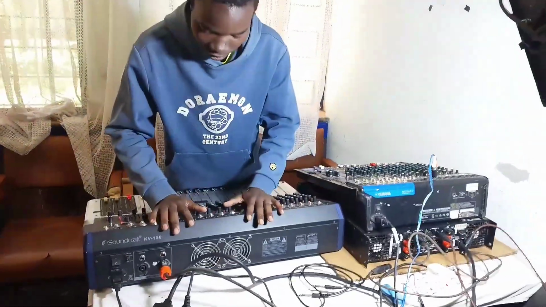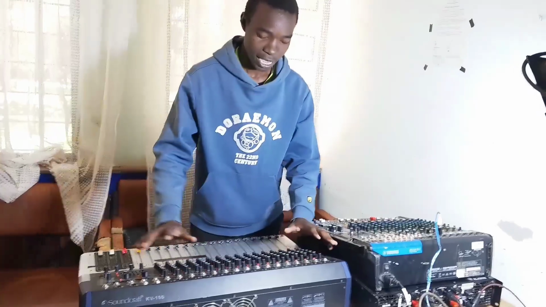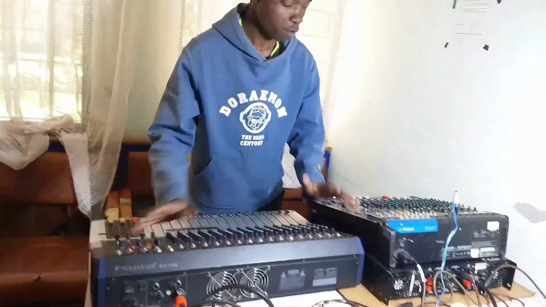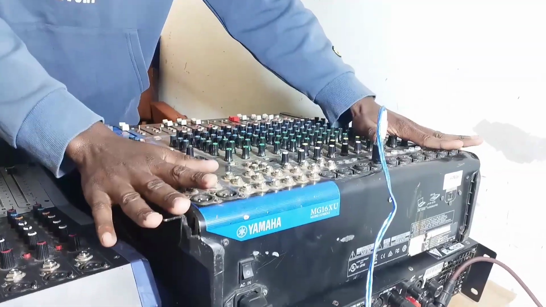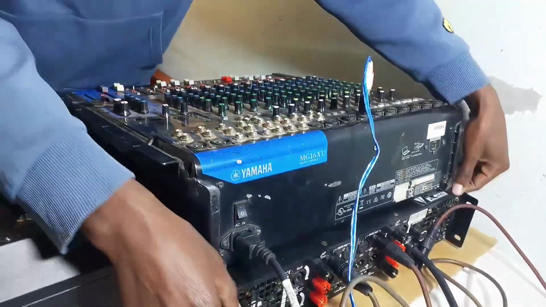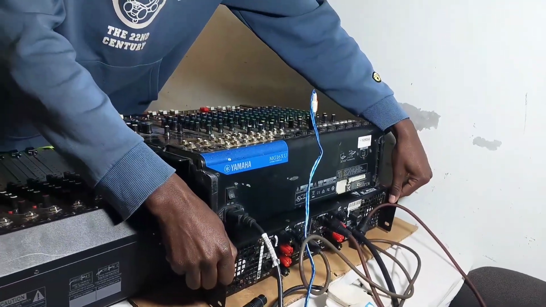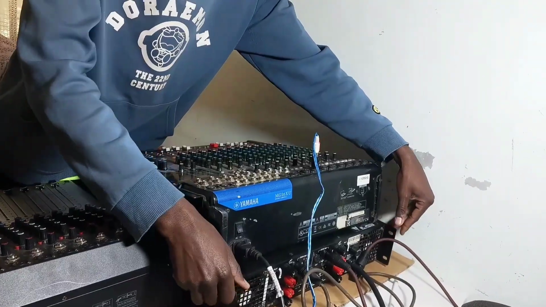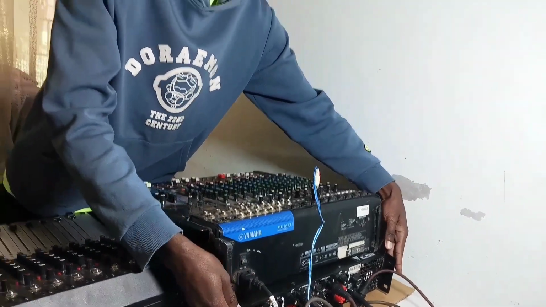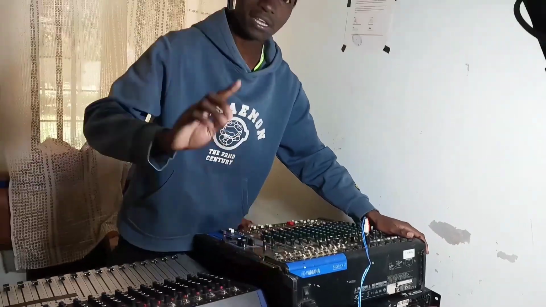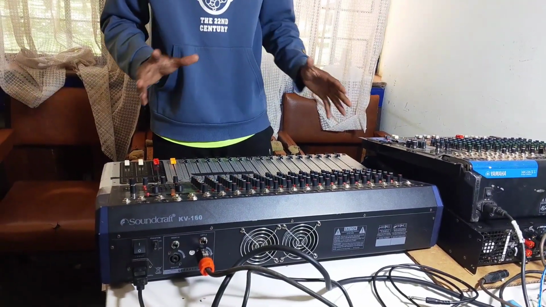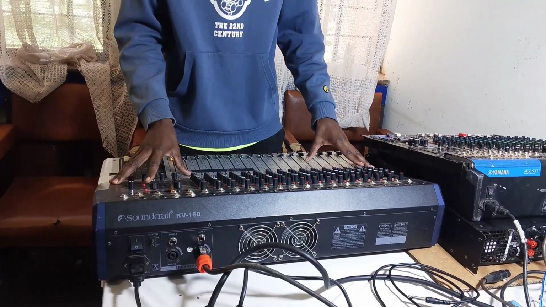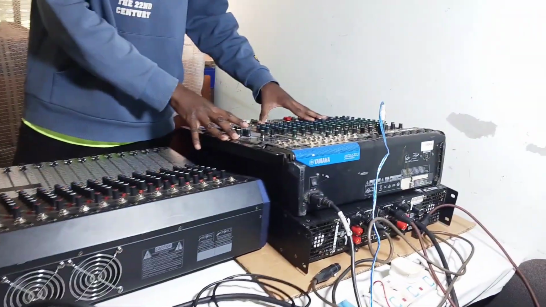Another thing: the powered mixer has its own amplifier. With the unpowered mixer, you have to use an amplifier for your speakers to function and for the signal to be powered to the speakers. So that's all about the difference between the powered mixer and the unpowered mixer.